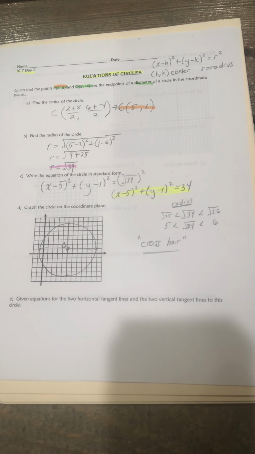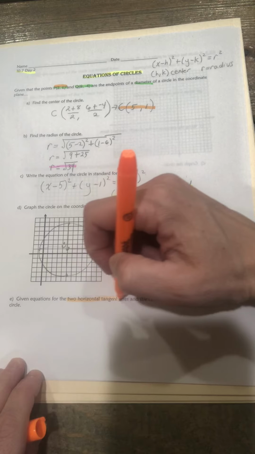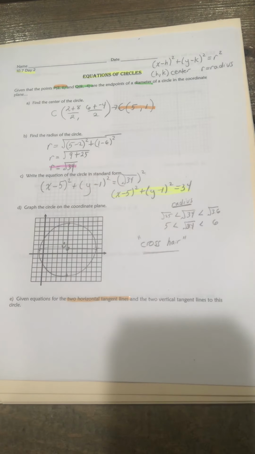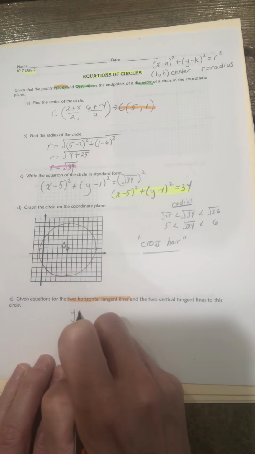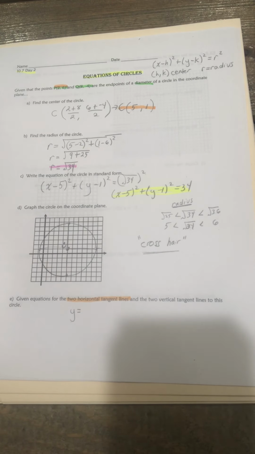We're thinking of a tangent line. A tangent line only intersects a circle at a point of tangency. That means it can only hit the circle at one point. If I'm looking for 2 horizontal tangent lines, I need 2 horizontal lines. A horizontal line is y equals a constant value, because on a horizontal line, the y value remains constant.